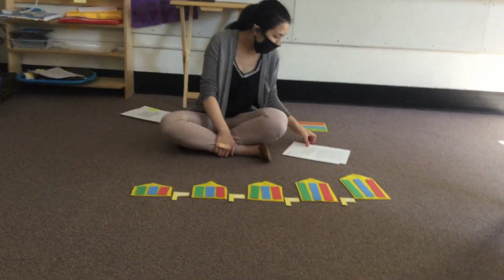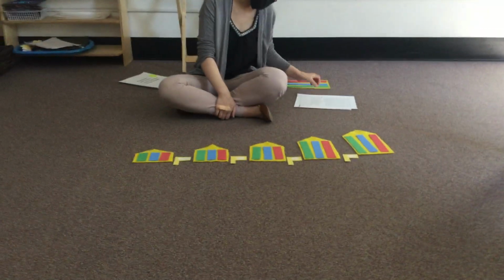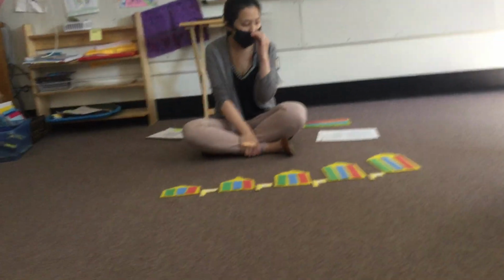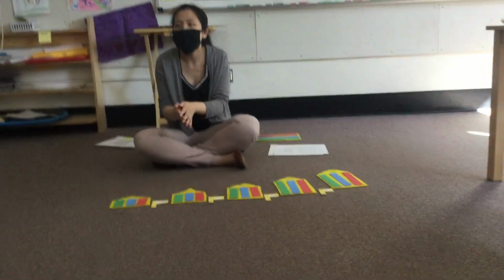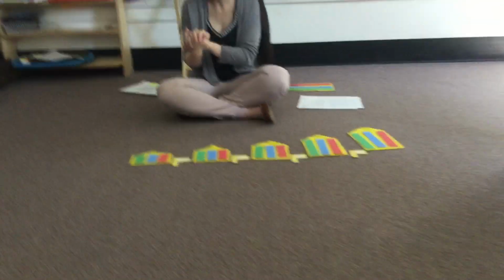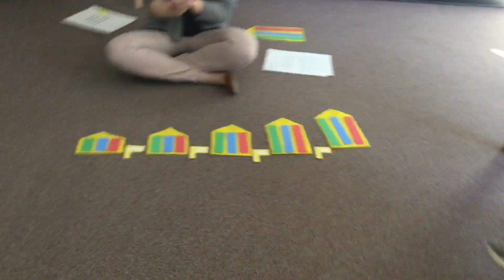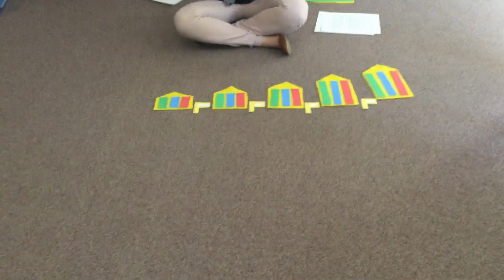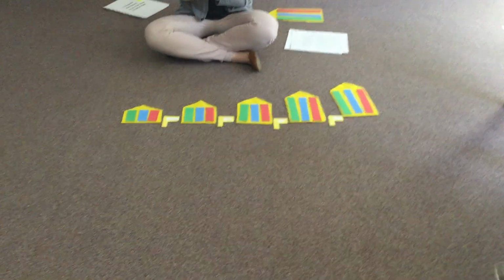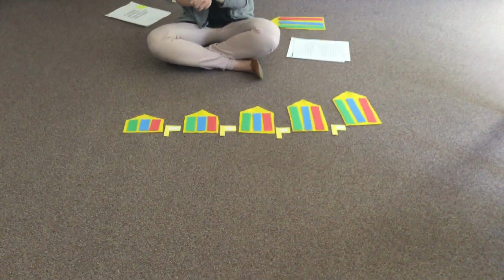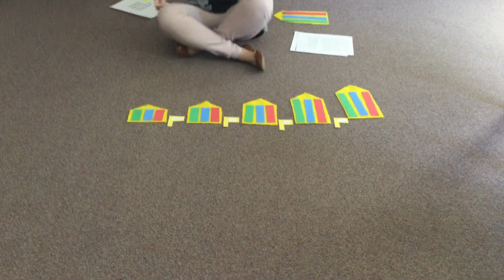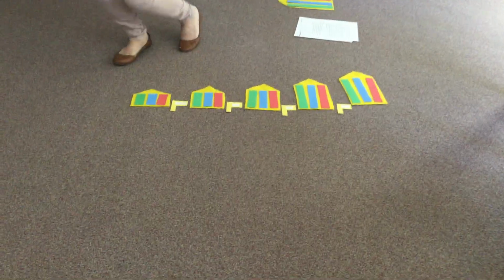Now, I am going to be making some addresses for these houses because houses have addresses just like how your house has an address. I am going to bring a bead-bar box to help us build these numbers. So I will be right back and we'll grab my bead-bar box.